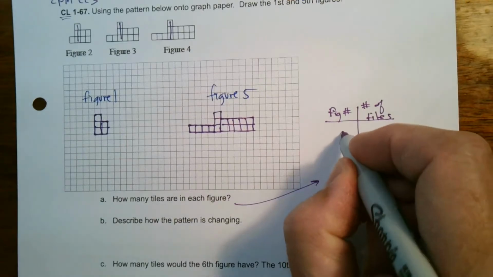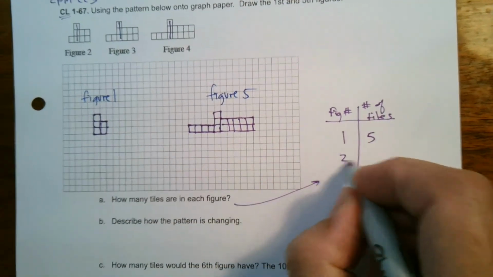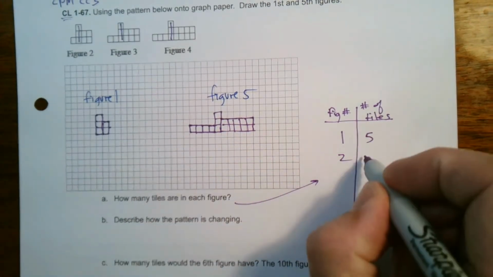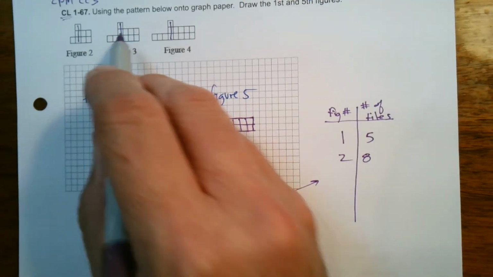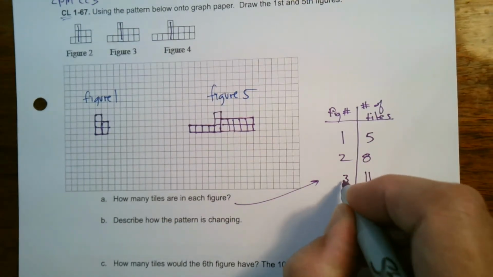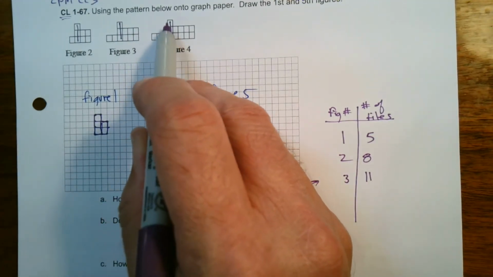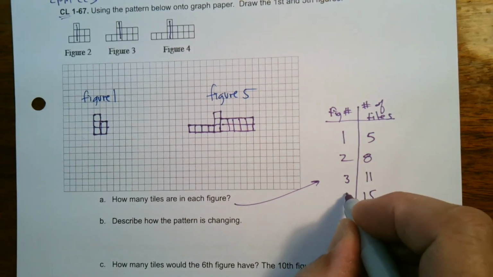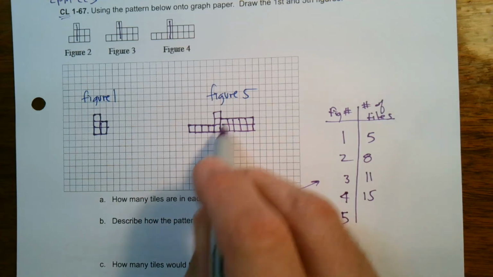So figure 1 has 5 tiles, if we count the tiles. Figure 2, we count the tiles over here. We have 4 and 4, 8 tiles. Figure 3 has, let's see, 5 and 6 is 11 tiles. I'm just counting each of the tiles. Figure 4 has 7 plus 8 is 15. Okay, and then figure 5, we count again.